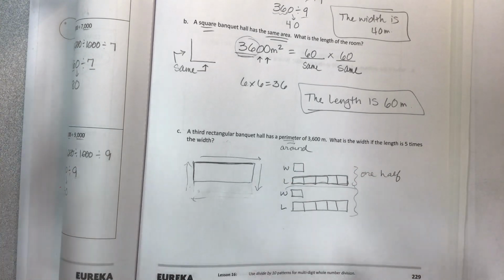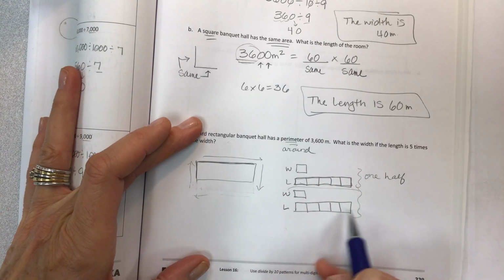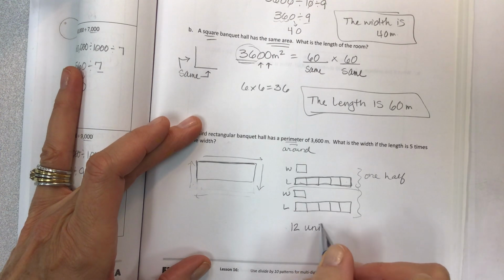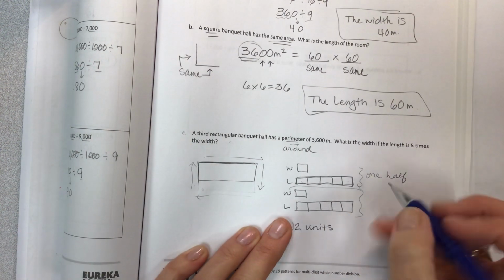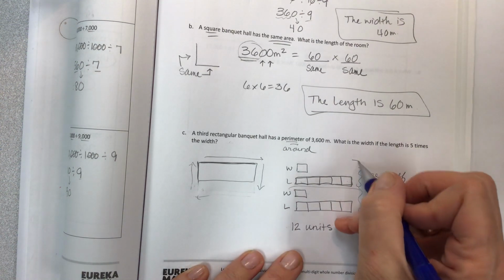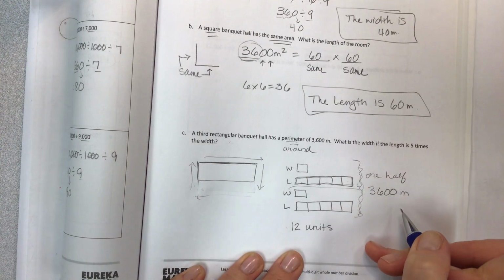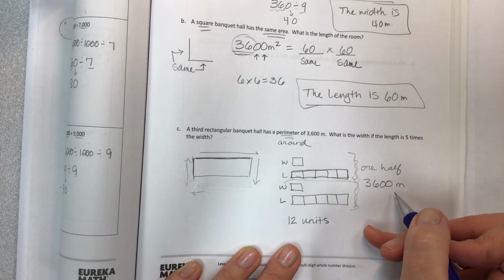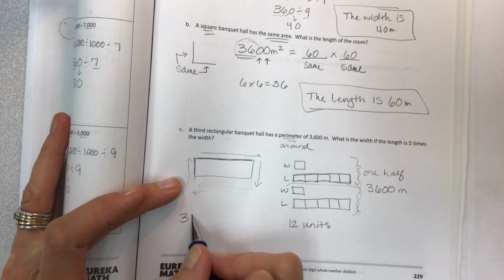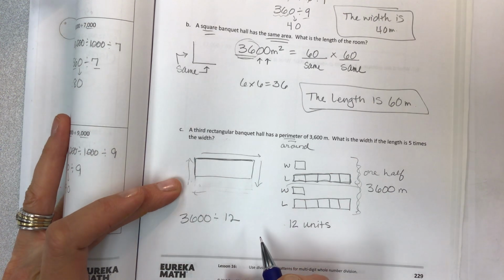Remember how the tape diagrams, I said these are so helpful? So this is actually 5 plus 5 is 10 plus 2 more is 12. This is 12 units. So if you want to know how to solve for this, look at what the total is. The total is 3,600 meters all around, but it's in 12 pieces, which looks a lot like 3,600 divided by 12.